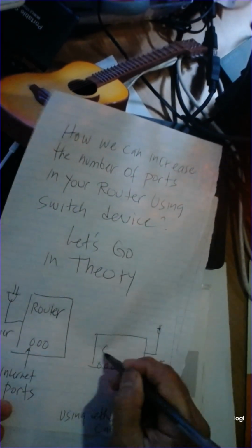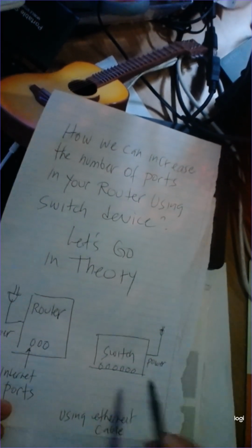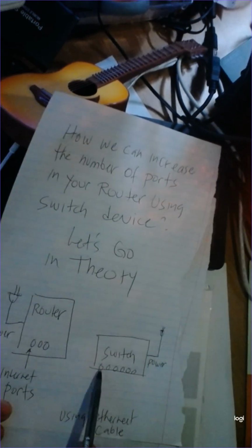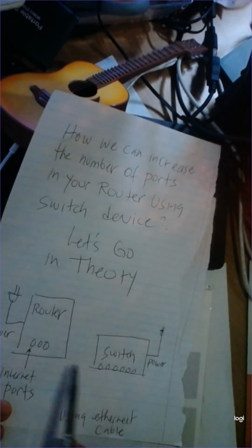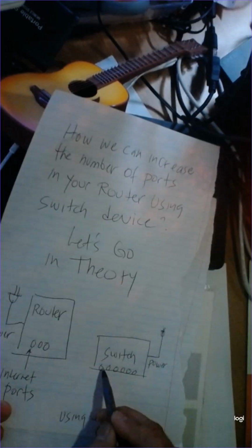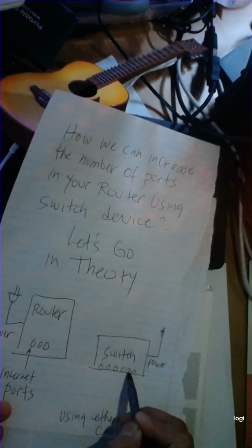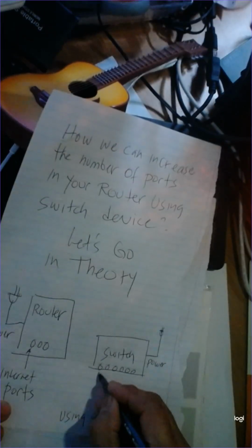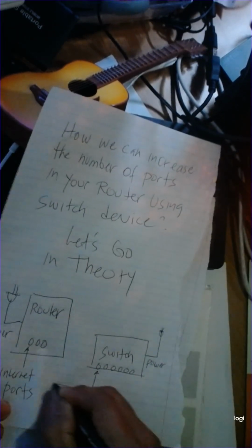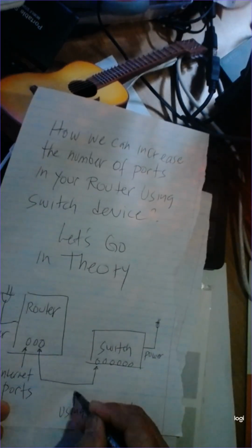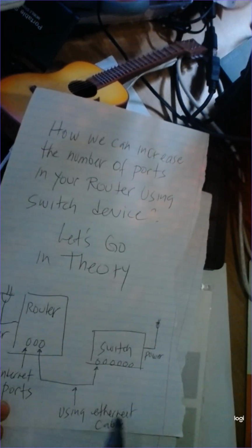So the switch has to be connected to the router through the ports using the Ethernet cables. You have to choose which port you're going to use to connect to the router. Say I choose this one, so I connect this to this port. So this is your Ethernet cable.